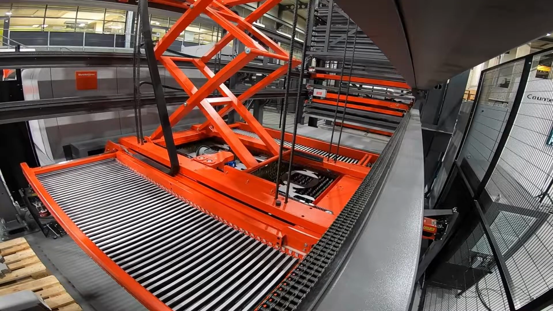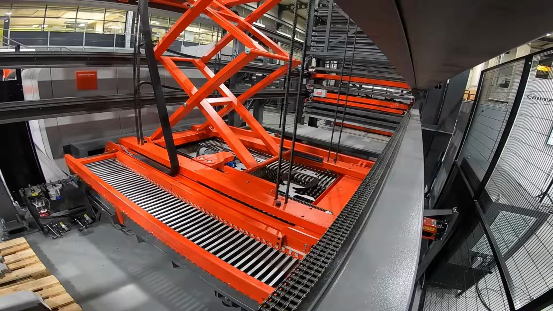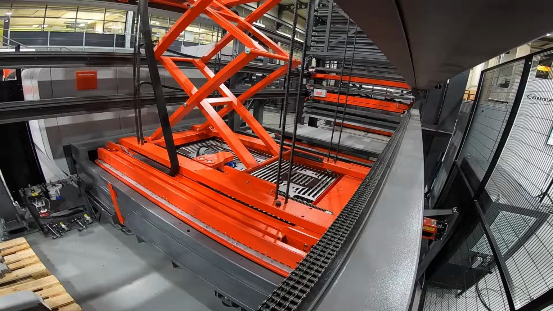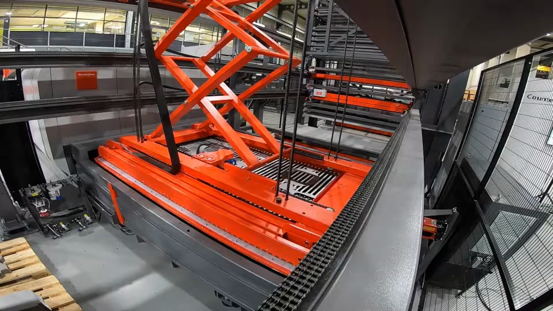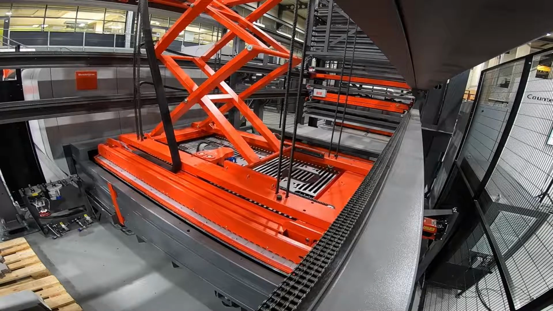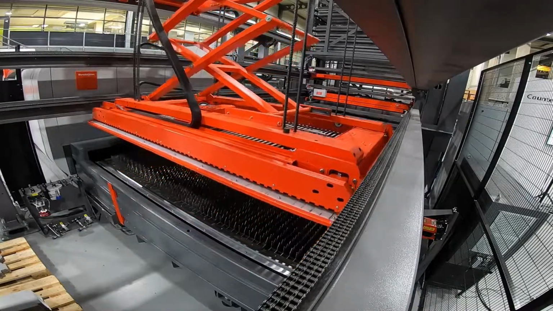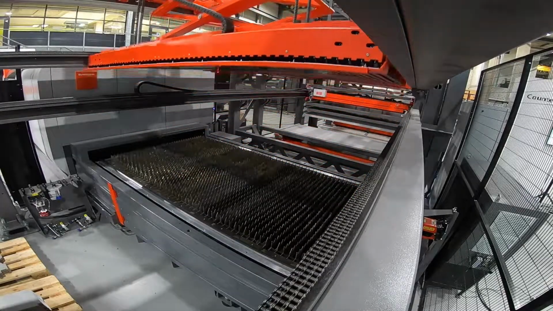So summarizing, we could say that this cutting cell is easy to manage thanks to the BySoft CAM software that enables you to manage the entire process from one environment. It is completely automated, as you are seeing, from the loading until the sorting and unloading of the skeleton. And finally, it is highly customizable to meet all your requirements and all your needs.